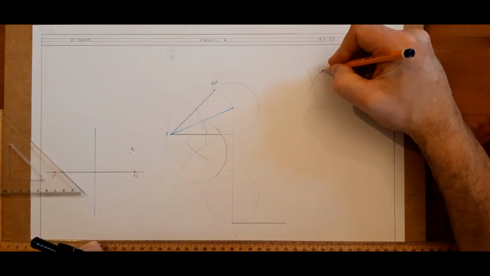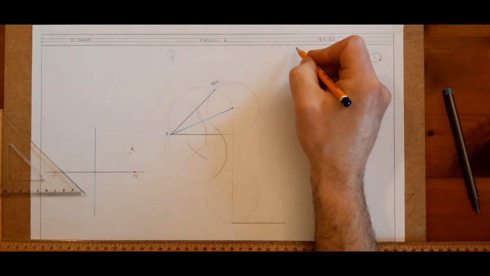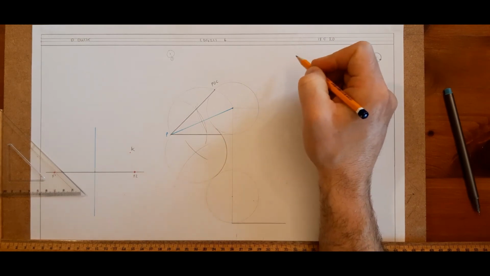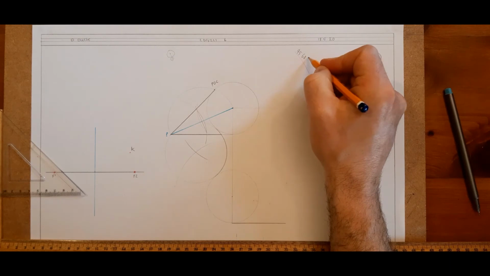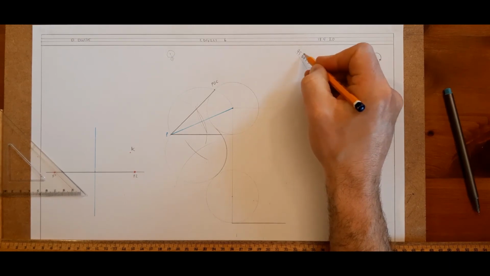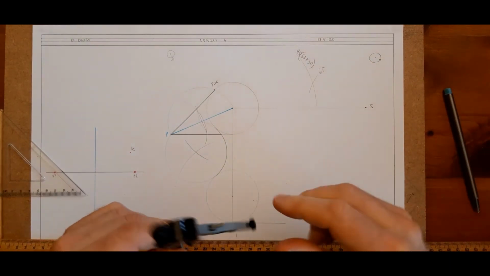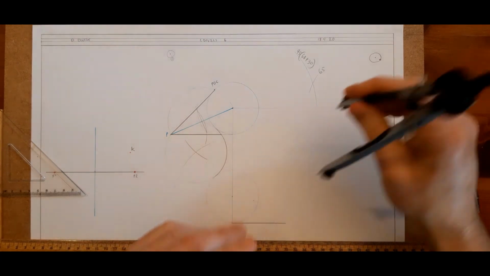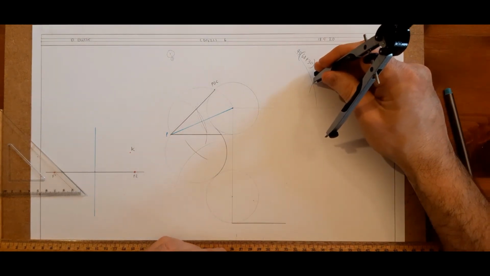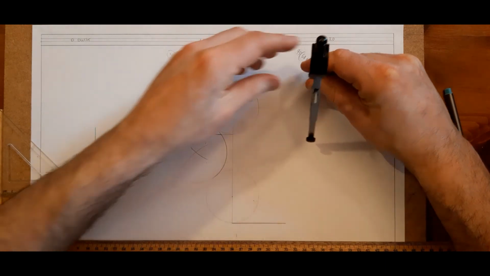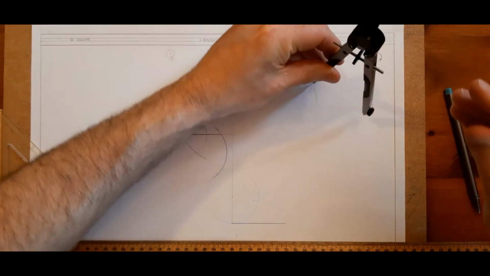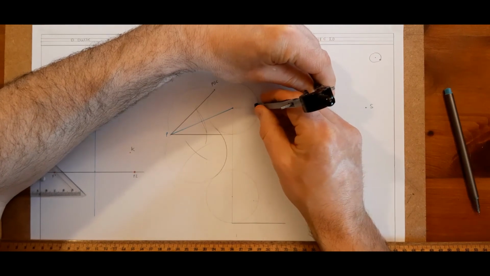So this one is 65, and this one is 30, and 65 plus 30 is 95. Okay. Now that we're at 65, we'll be able to put our compass here, and he'll touch that circle there and come over to this point S. So you can do that in heavy now.